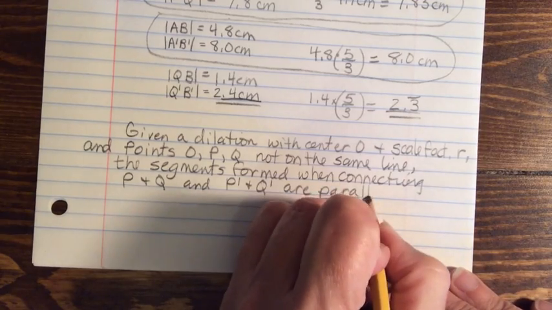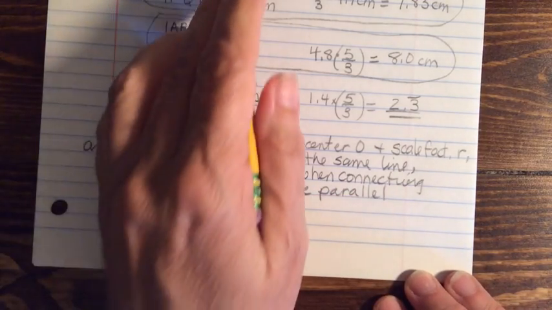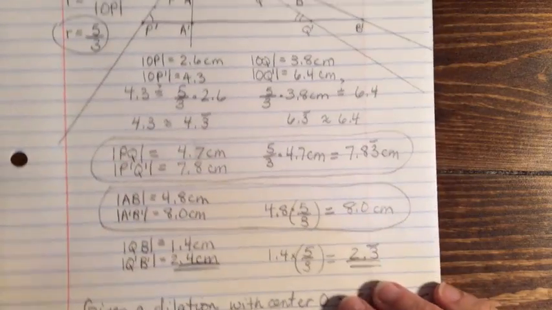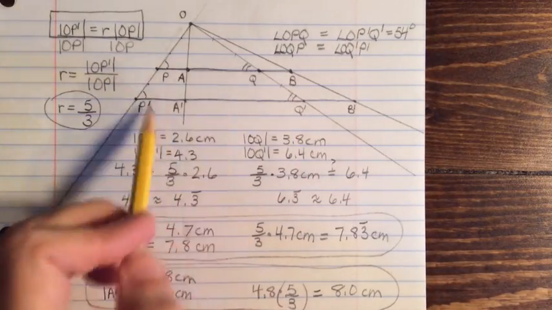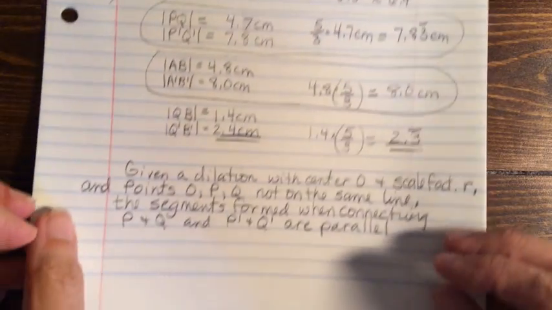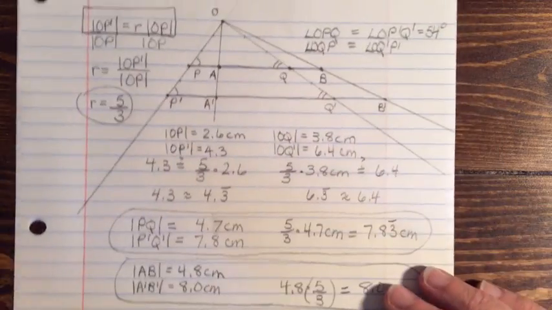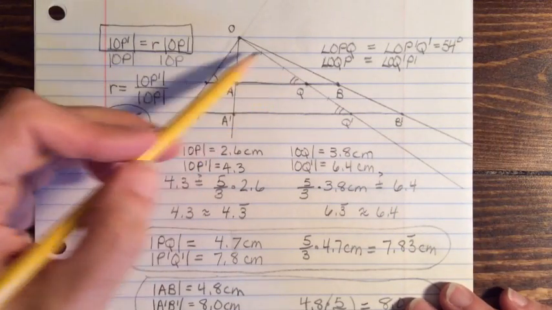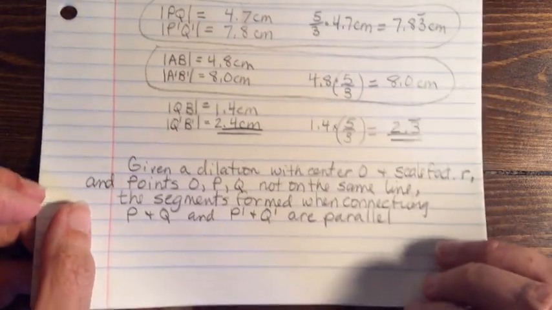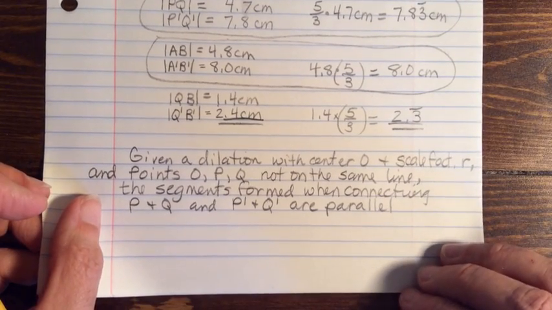We worked ours out. Ours are parallel, and we used the lines on this line paper to create parallel lines. But we also use the scale factor to show that they would be parallel. We'll see some other examples of that in a minute.